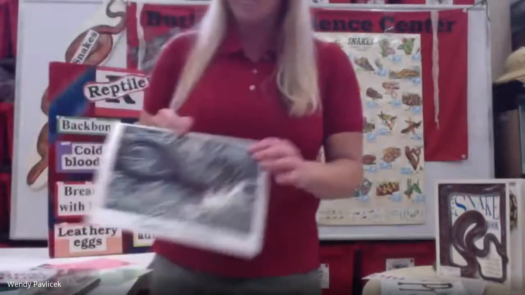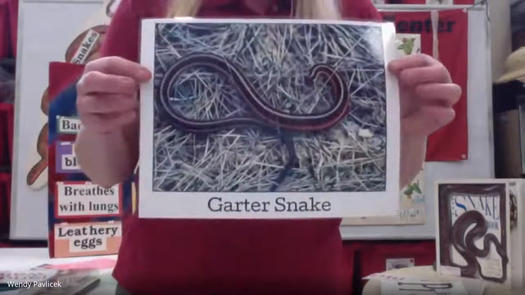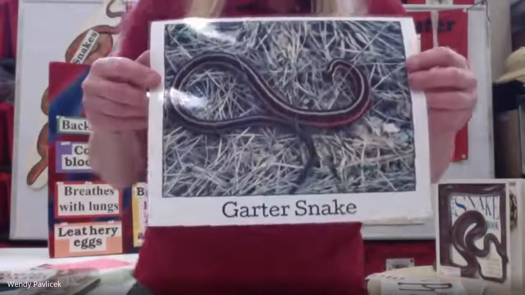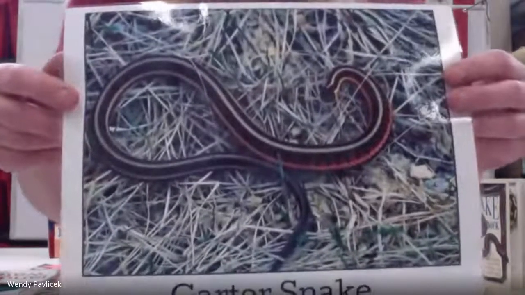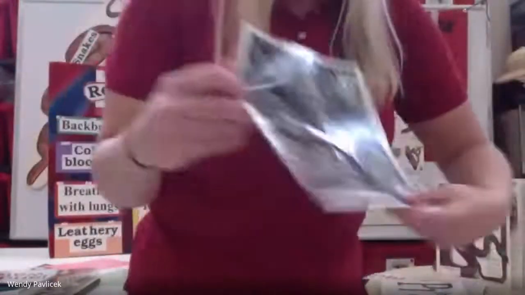The first snake is called a garter snake. How many of you have seen one of these? They're fairly small and they love to be in your yard and your garden. And they have these beautiful stripes. Garter or garden snake. You can call it either.